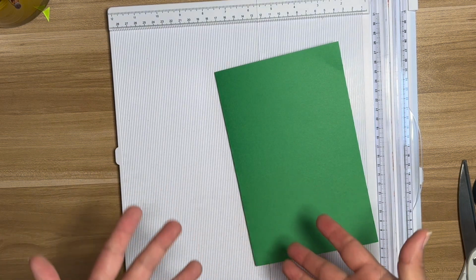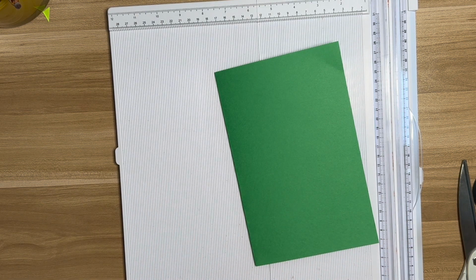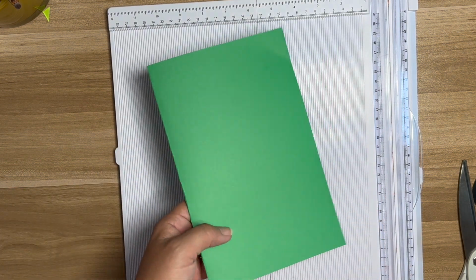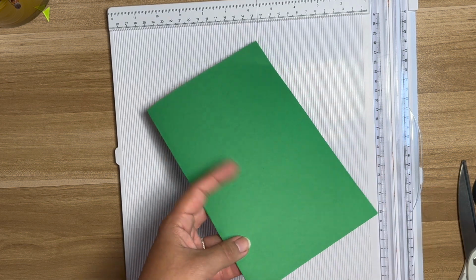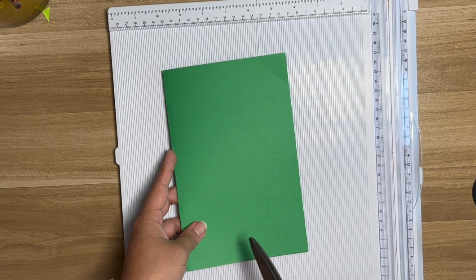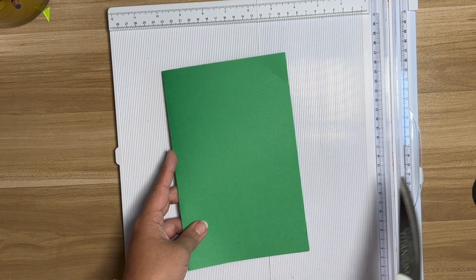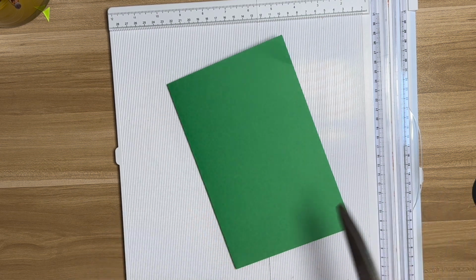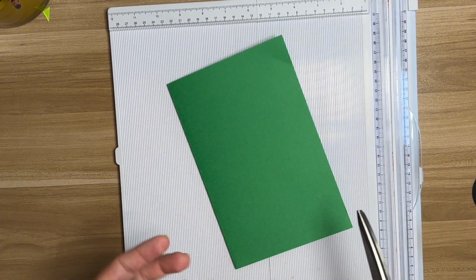So again, depending on how you fold this will determine the size of your palm. So I did it hamburger way, but if you were to do it the longer way, obviously your palm would be a little bit taller. This is 8.5 by 11 too. You can definitely use 12 by 12 cardstock, or even I've seen Michael's actually carry larger size paper. So again, the bigger the paper, the bigger your palm's going to be.